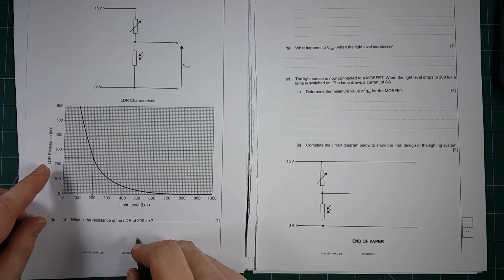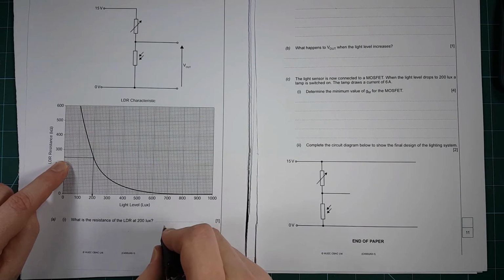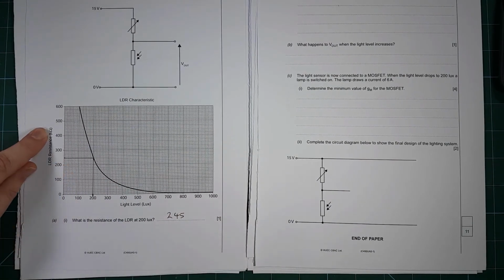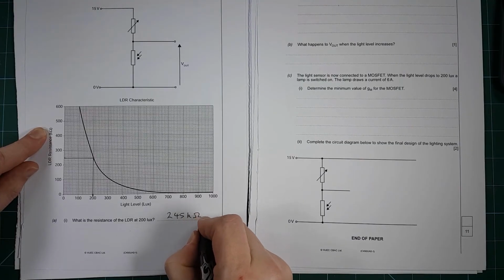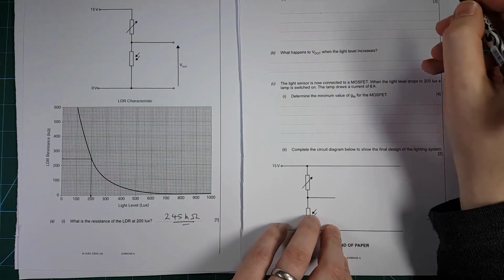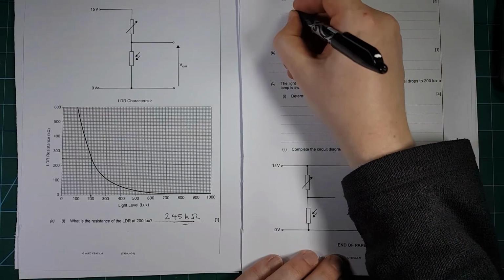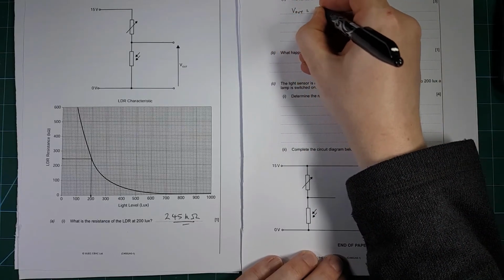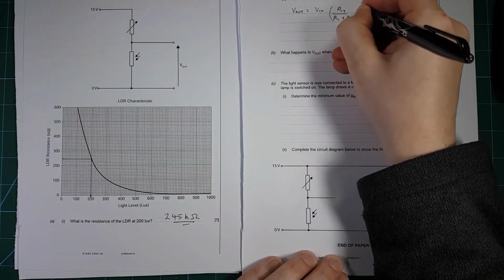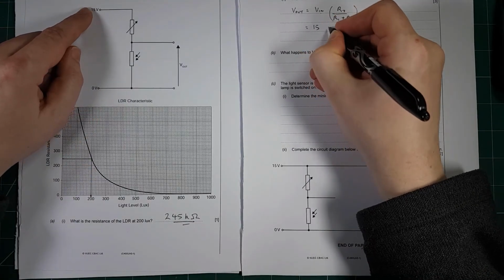So I've got it at 245, and then don't forget the unit, kilo ohms. The variable resistor is set to 62.5K. Calculate V out at 200 lux. So this is potential divider equation. So V out is equal to V in times by R2 divided by R1 plus R2. And it's all quite straightforward, there's no rearranging here.